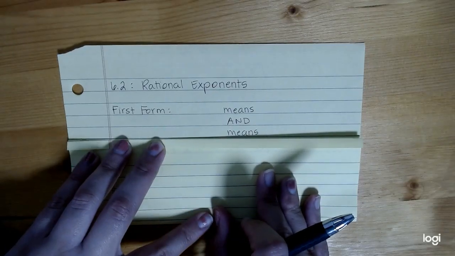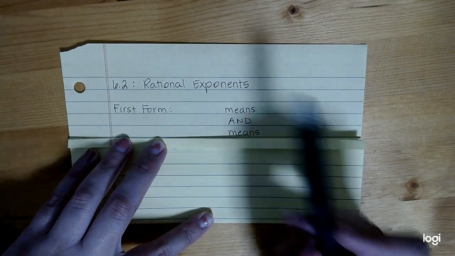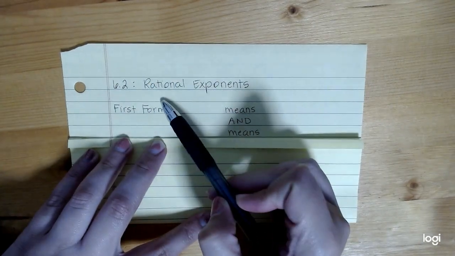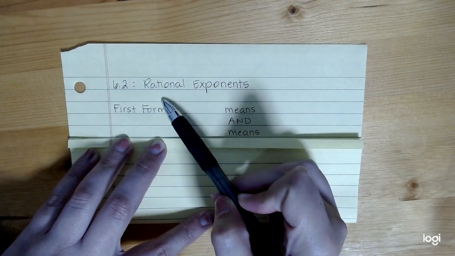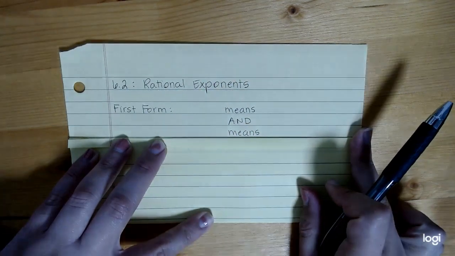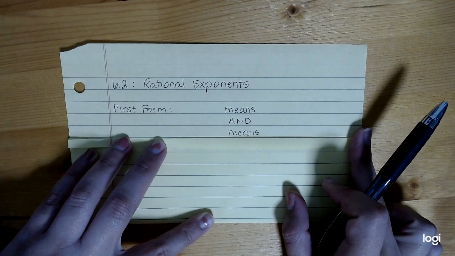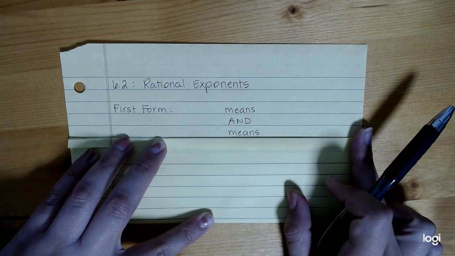Okay, now we're going to move into 6.2, which is all about rational exponents. So I want to remind you that you do know what this word means. Rational implies a fraction. So we're going to be seeing fractional exponents here. And we're also going to be tying them back to our radical notation.